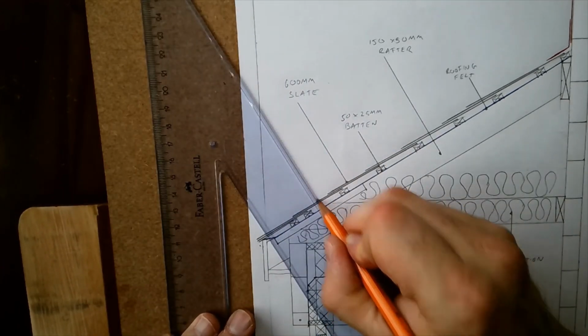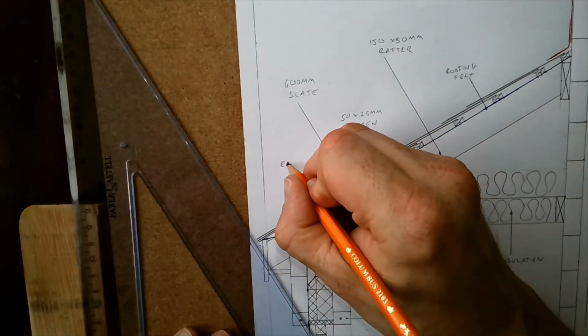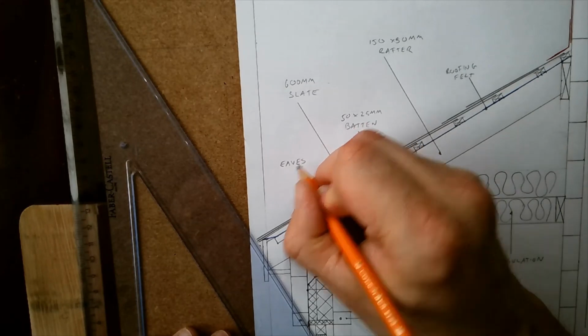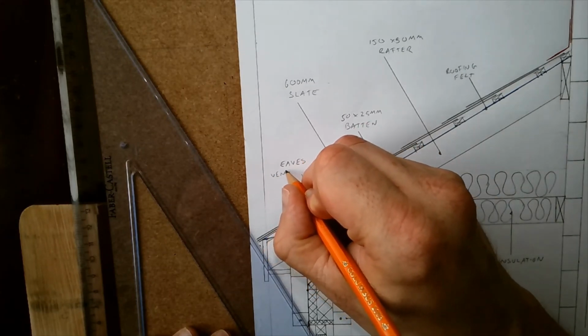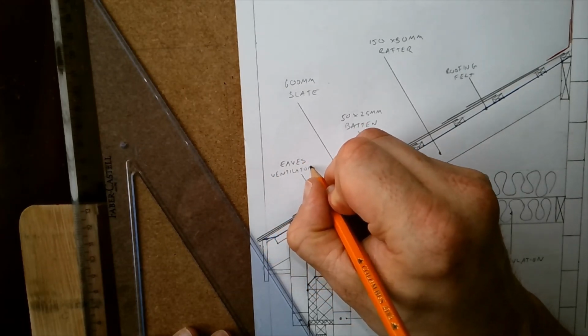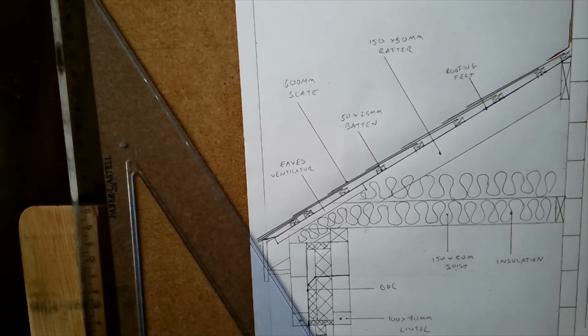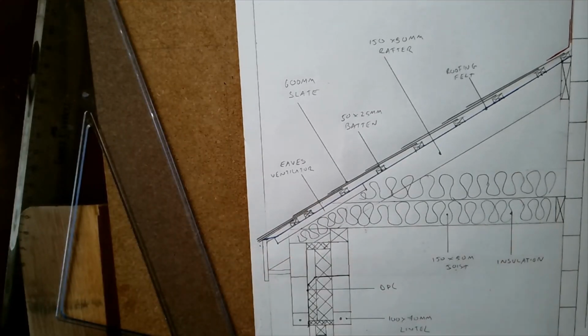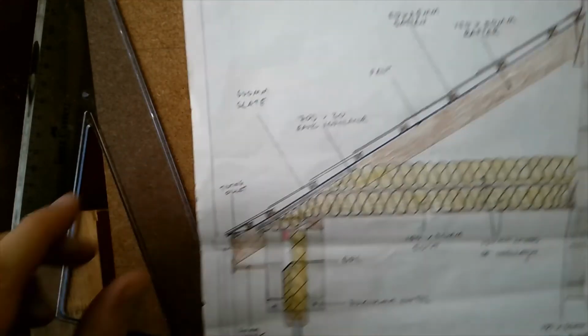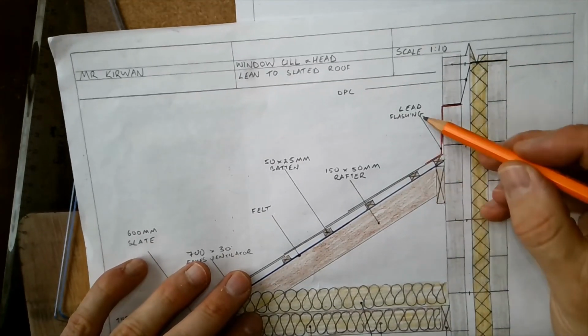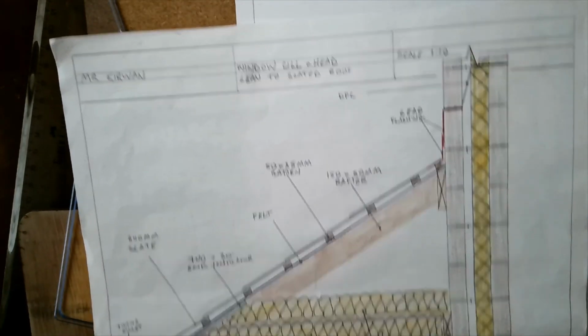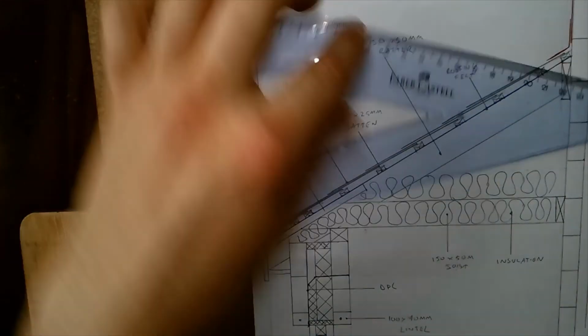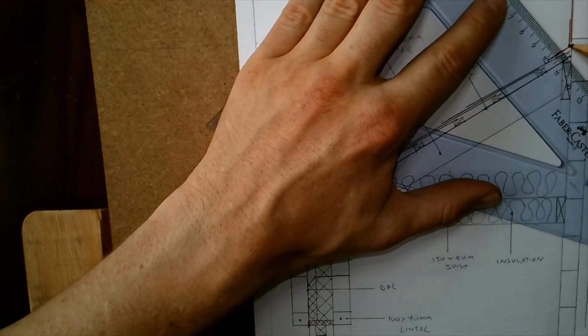The eaves ventilator varies in size, so we'll just label it as the eaves. Eaves ventilator there. Gutter, I have enough space, you can draw in your own gutter there where needed. Now, just two important things, we get the lead flashing and the DPC labelled up here as well, as they're important details for waterproofing.